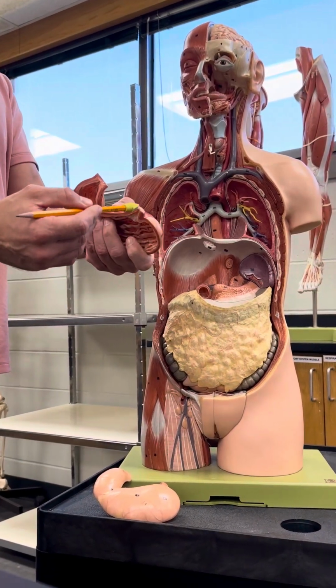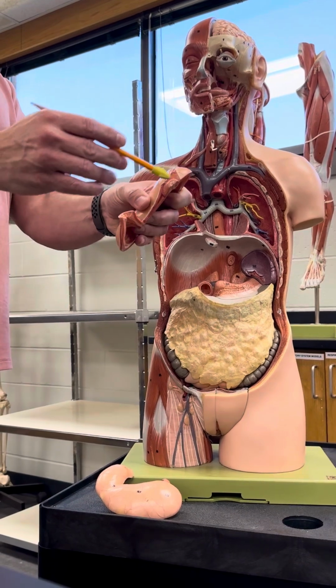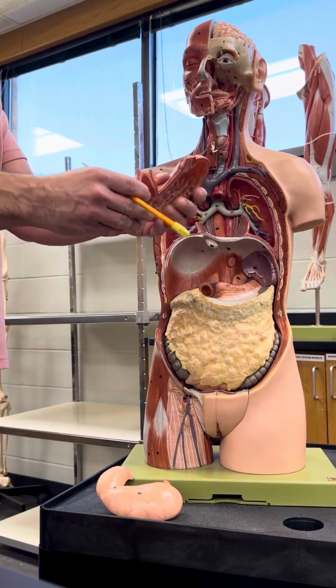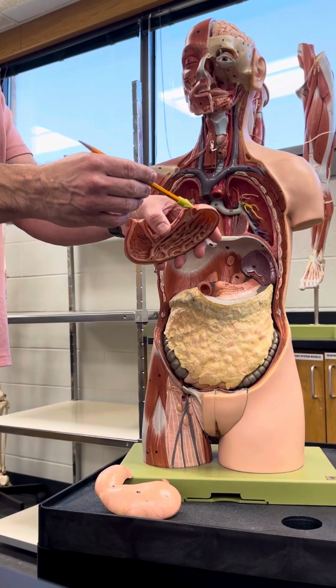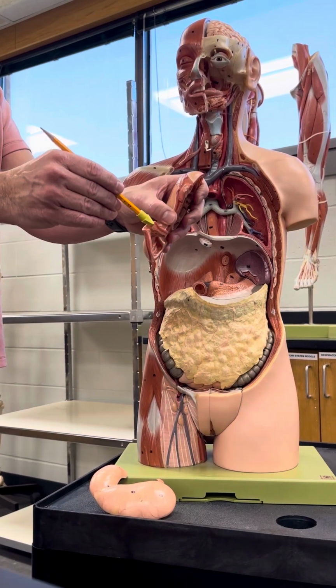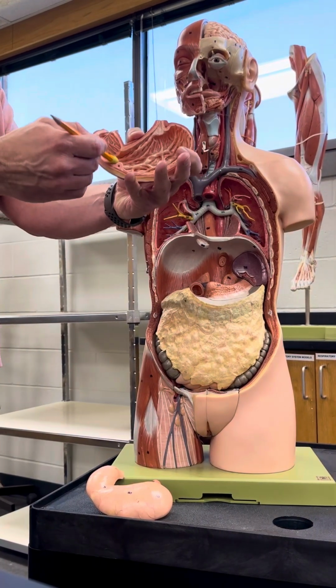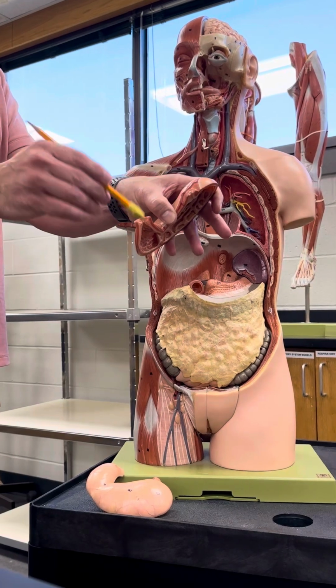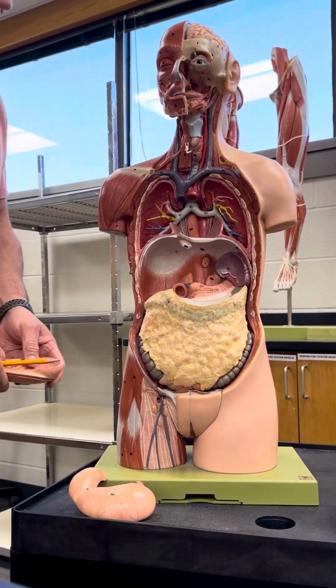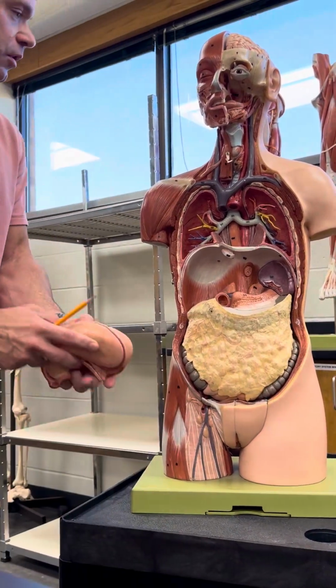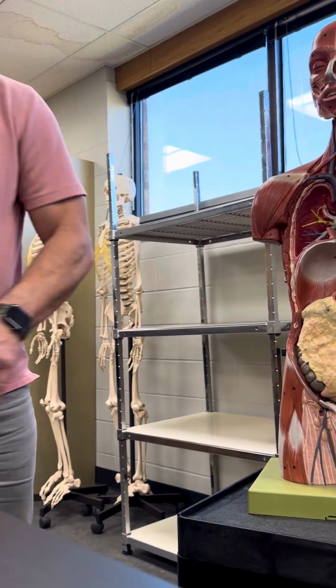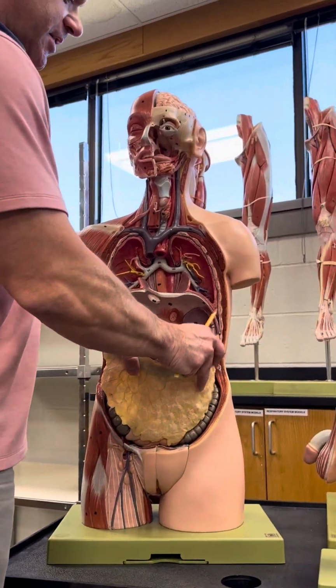We had a sphincter to get in, we had a sphincter to get out. Sphincters regulate movement throughout this entire digestive system. The cardiac sphincter, here it's the pyloric sphincter. Pylorus region, pylorus sphincter, pretty easy. We exit the pyloric sphincter into the small intestine.